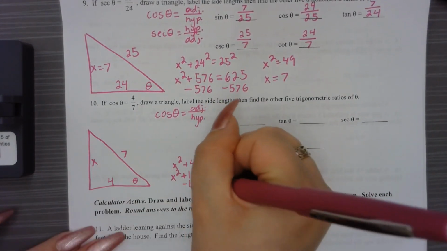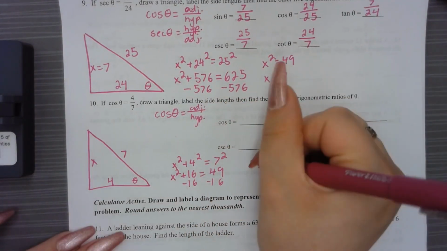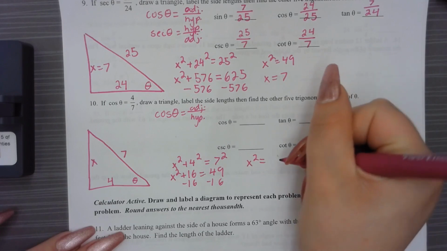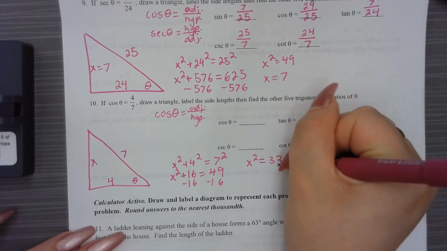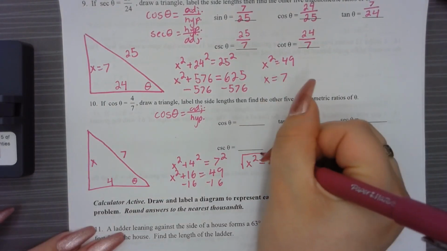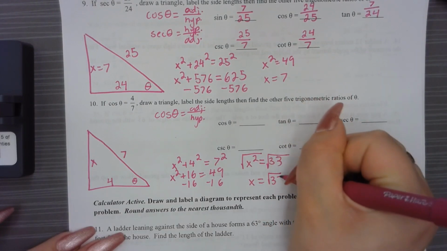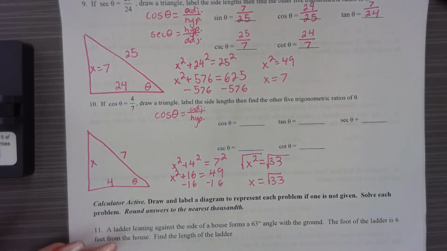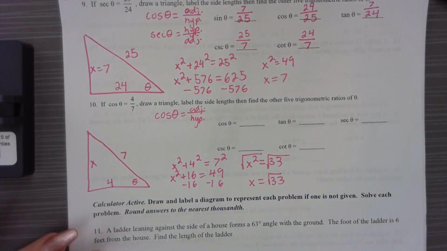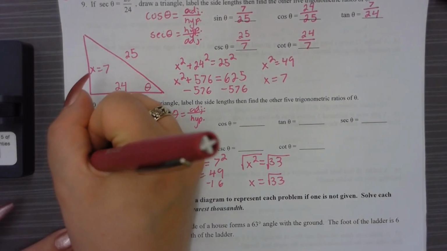From here we would subtract 16 from both sides. So we'd get that x squared is equal to 33. And then we would take the square root of that. So we'd get that x is equal to the square root of 33. So it's not super pretty, but it does still work out.